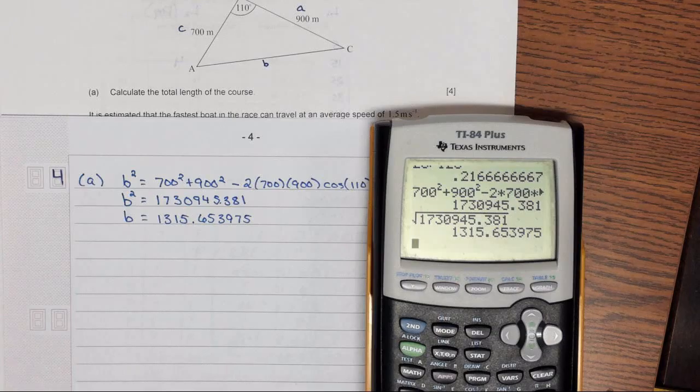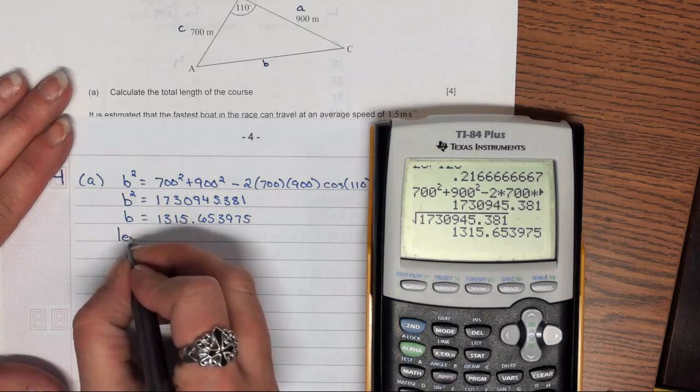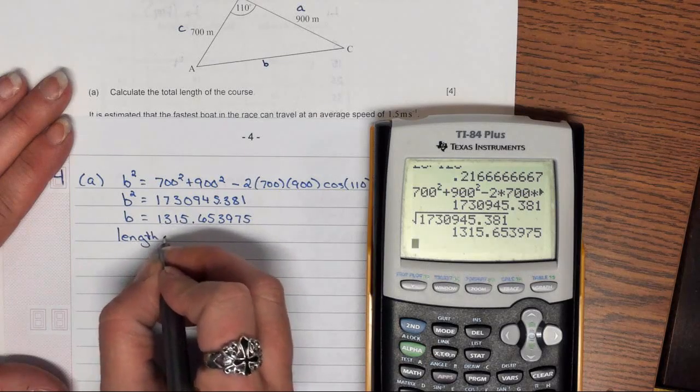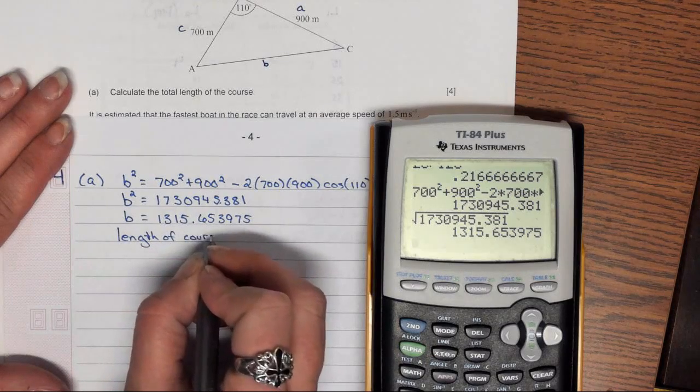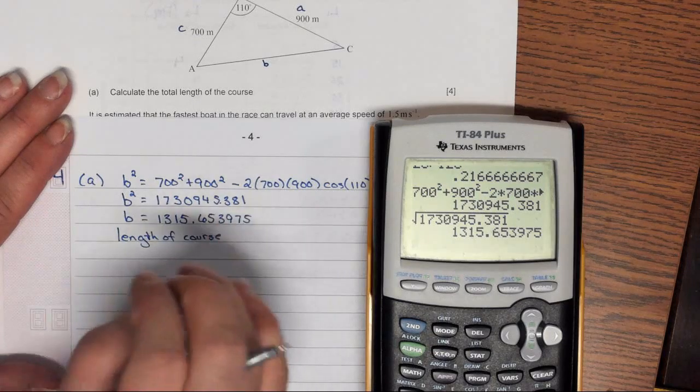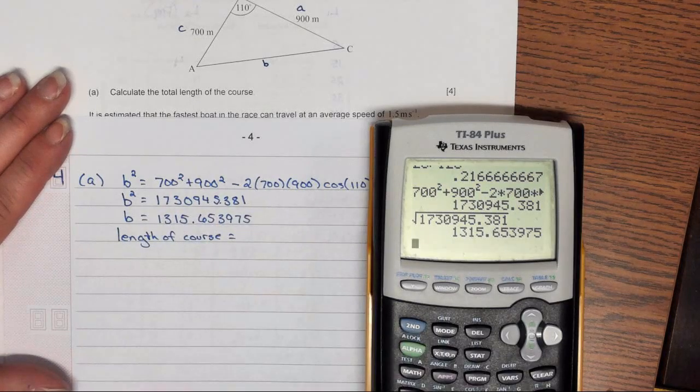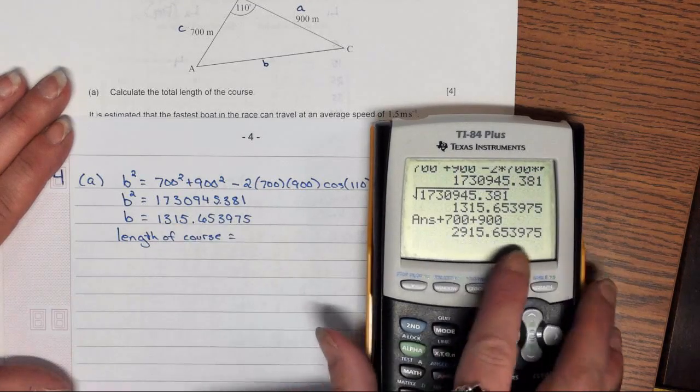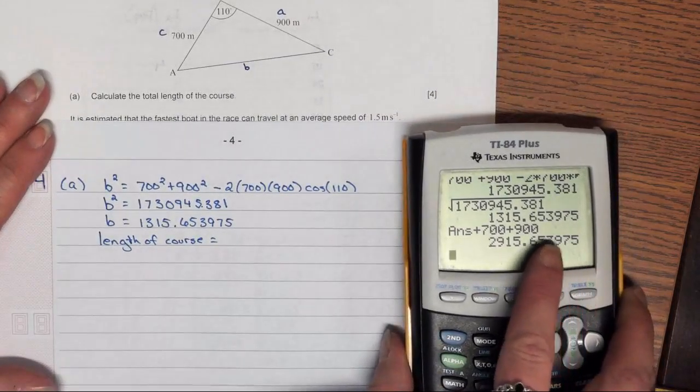Alright, so I found that side, but it asks for the total length of the course. So the length of the course would be if I added up all 3 sides. So that side plus 700 plus 900. Length of the course would be, and I could write out the entire thing.